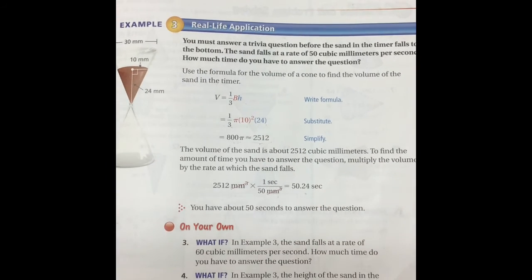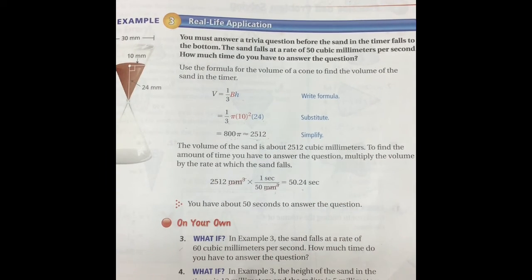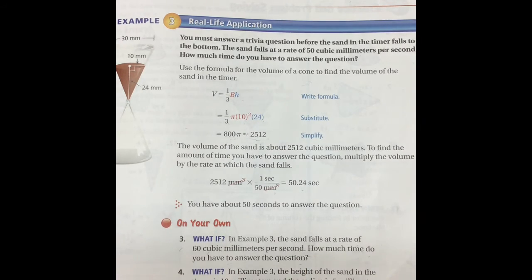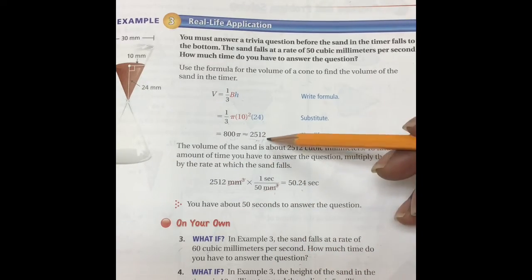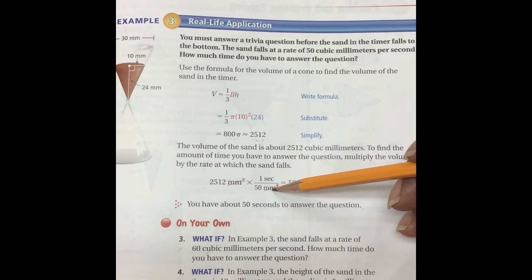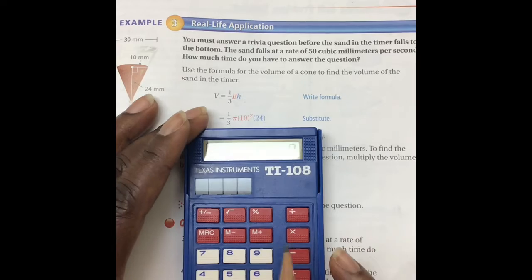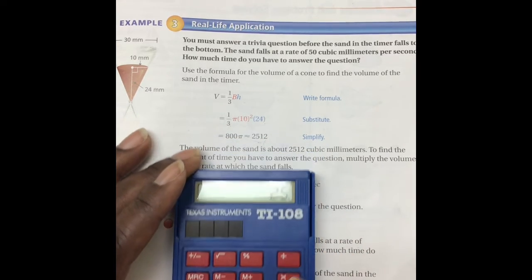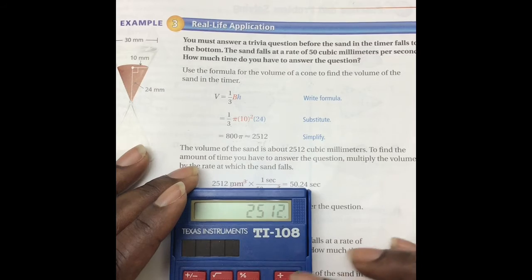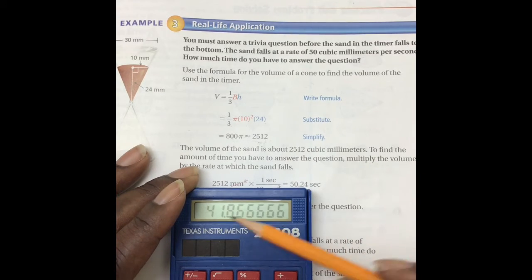Okay, so now let's take a look here at number 3. It says in example 3, this one here, the sand falls at a rate of 60 cubic centimeters per second. How much time do you have to answer the question? Well, we already know that it has 2,512 left. So we just take this 2,512, and instead of dividing it by 50 to see how many seconds we have left, we would divide it by 60. Okay, so then when we do that, we have 2,512 divided by 60, and we have about 42 seconds left.